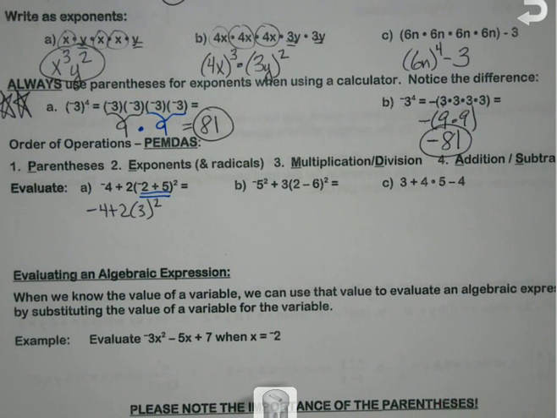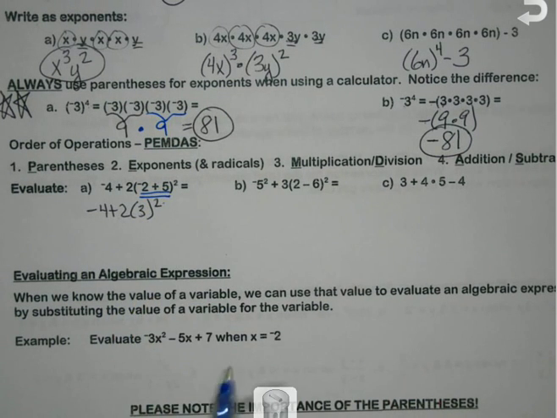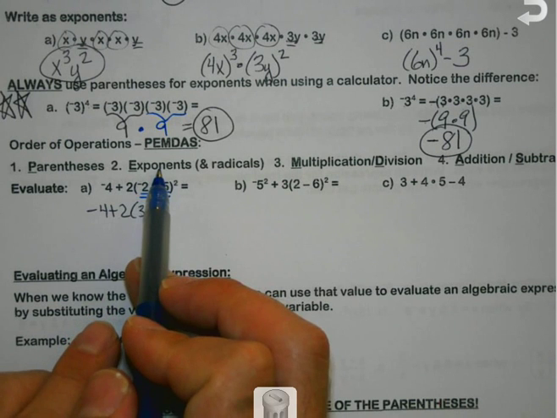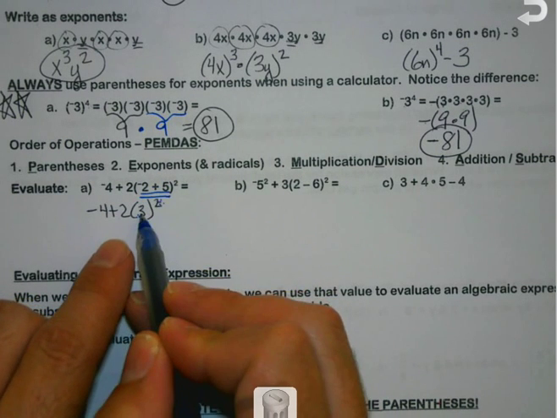So just simplify what's in there. Then this is the other part that tends to stick people, because everybody wants to look at this and go, ooh, 2 times 3 is 6, 6 squared. No. Exponents come next. The exponent is just on what's in the parentheses. It's just on the 3.